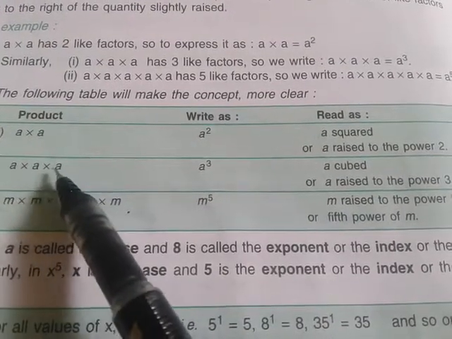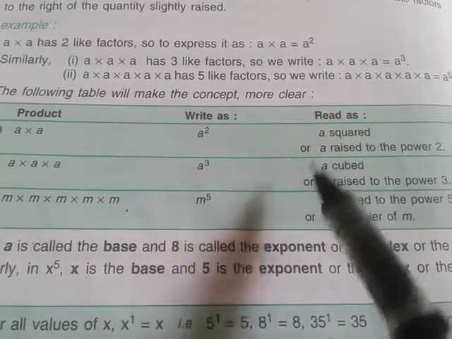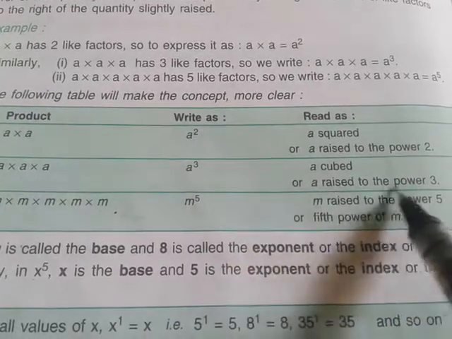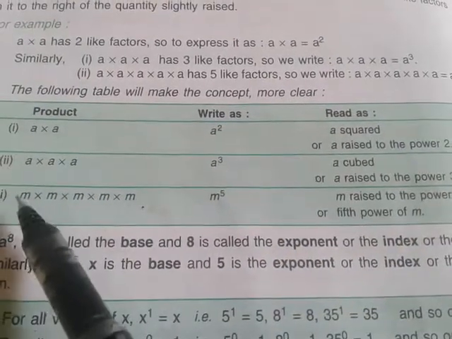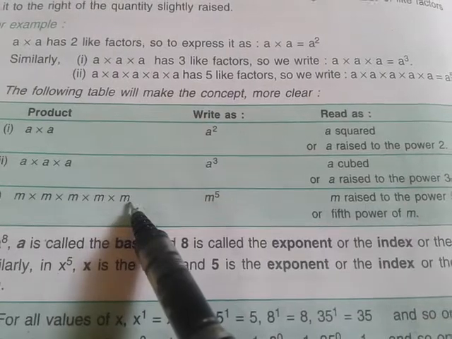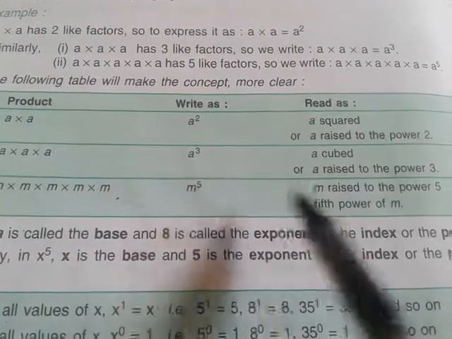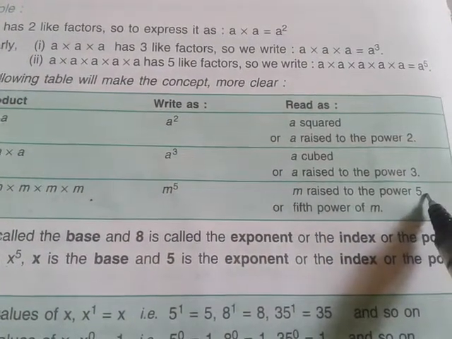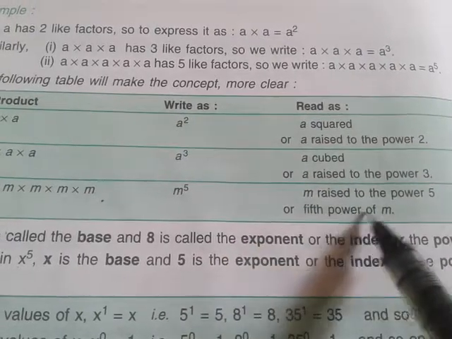A multiplied by a multiplied by a. So a cubed, or a raised to the power 3. M multiplied by itself 5 times, so m raised to 5. M raised to the power 5, or fifth power of m.